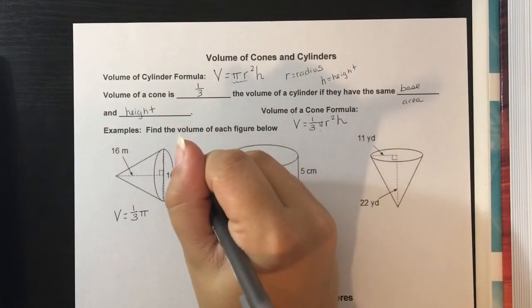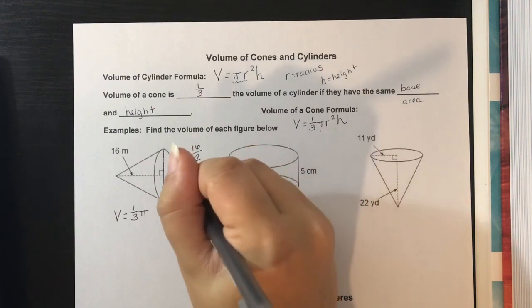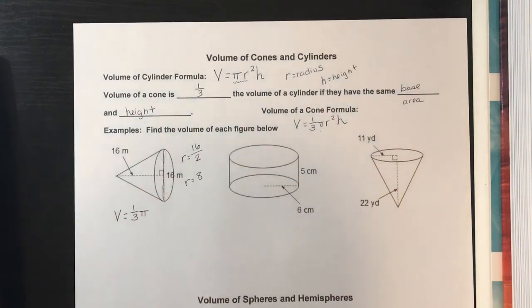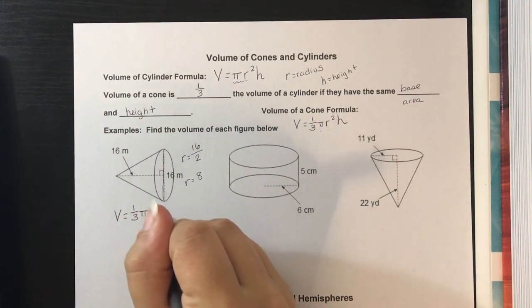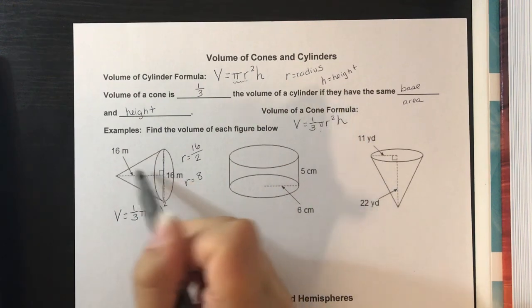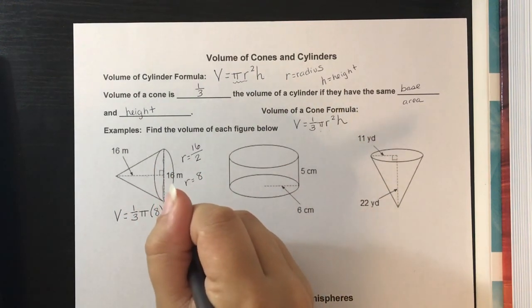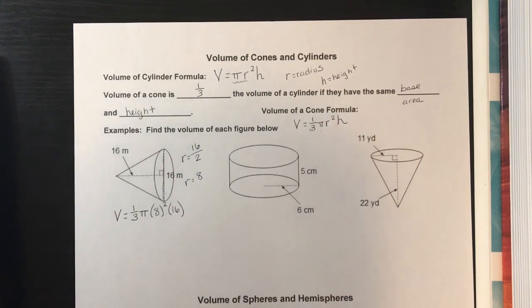If I want the radius, we discussed that we have to take the diameter and cut it in half. So my radius here would be 8. So 1/3 pi times 8 squared, and the height of this cone is 16. Remember, for volume, we want the inside height, the perpendicular height.